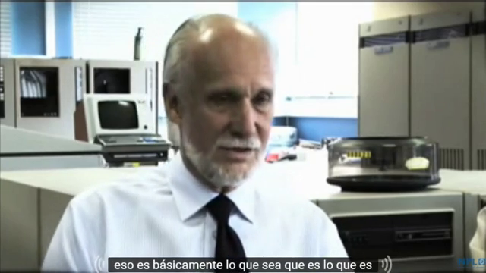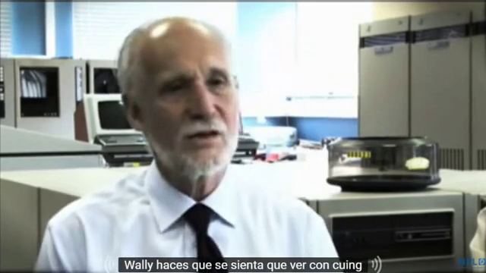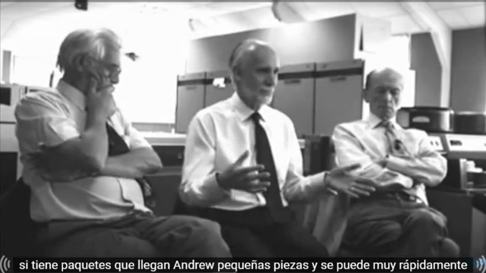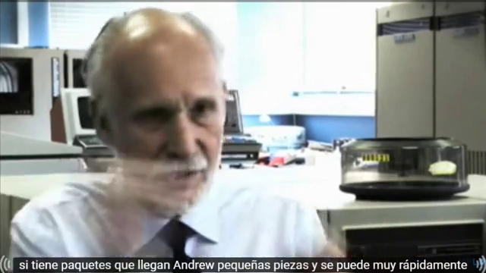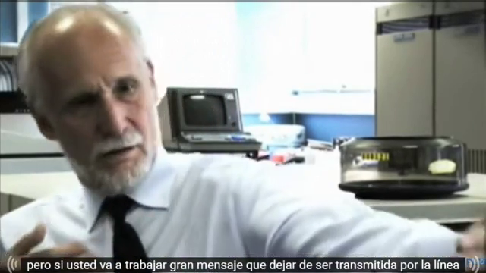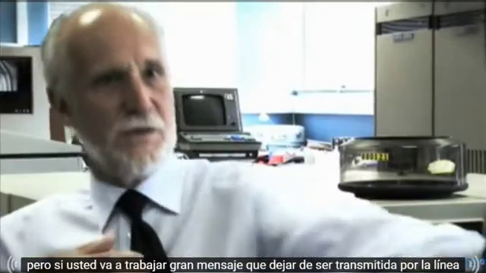Why do you do that? It's to do with queuing. If you have packets arriving and they're all little pieces, then you can very quickly sort them and send them on their way. But if you've got a whacking great message that's stuck being transmitted down the line, then you've got to wait for that to finish before anything else can happen.